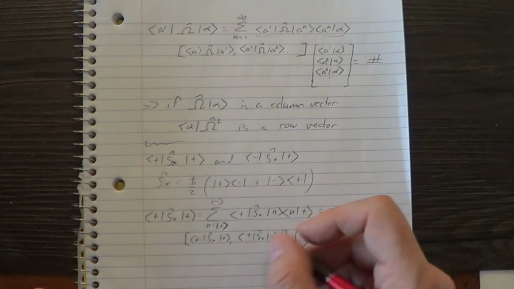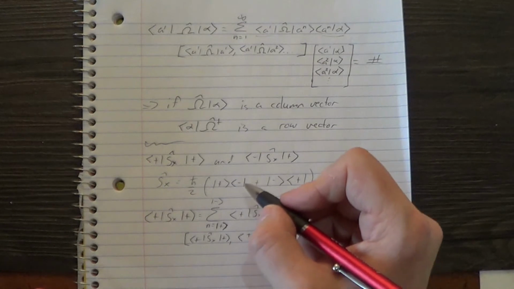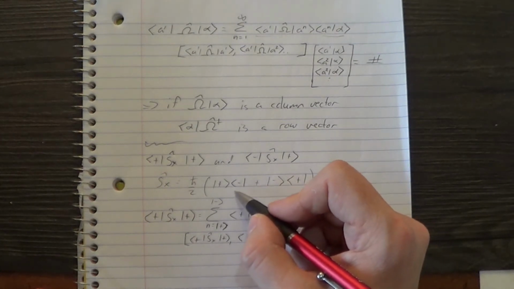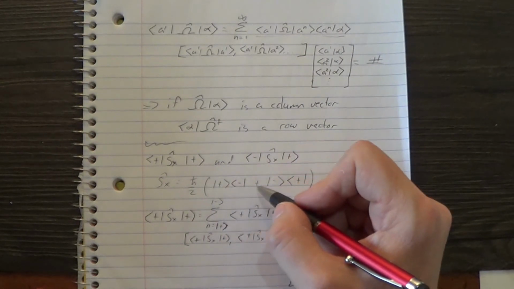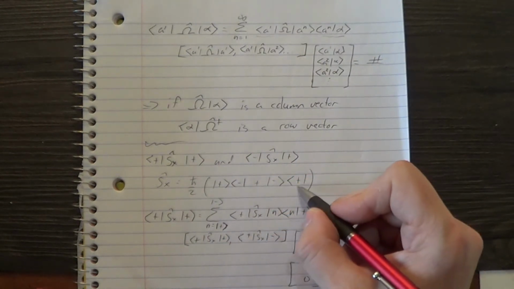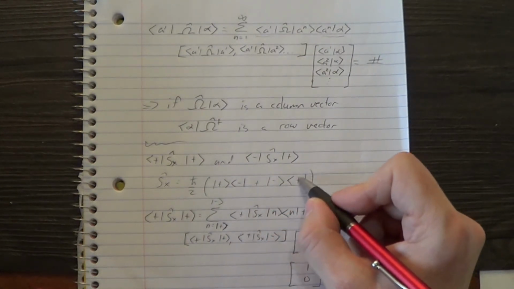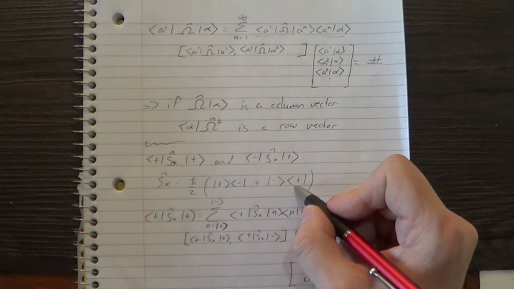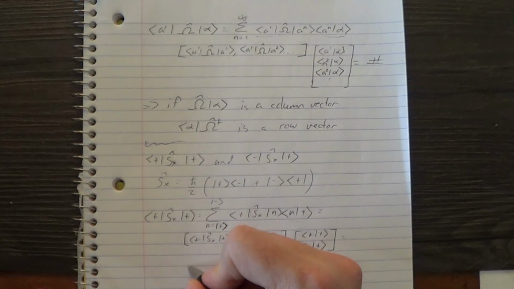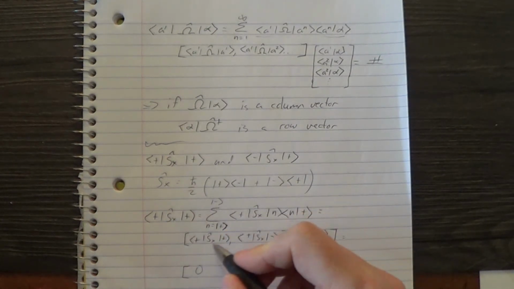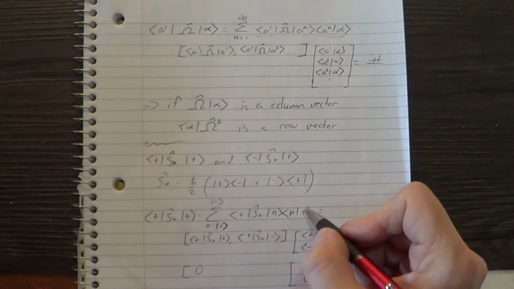Okay, now what about this thing here? If I act on the right with plus, then this guy's okay, this one's not. Plus minus is 0.